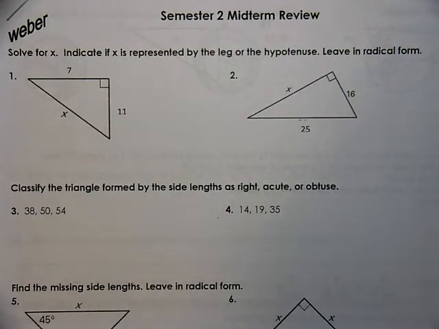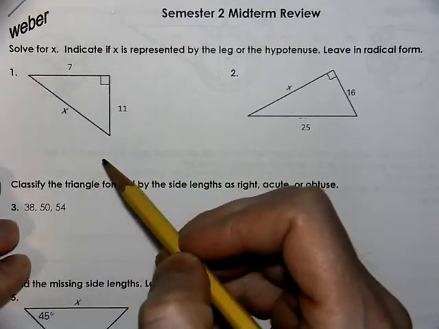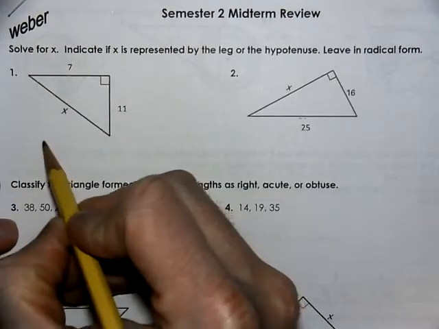This is Geometry Semester 2's midterm review. We're going to start out with number 1, looking at what would have come from Unit 7, and we're going to figure out the missing side using Pythagorean theorem.